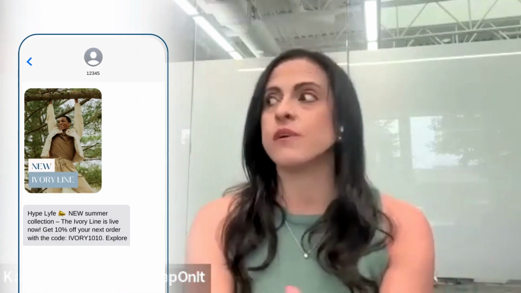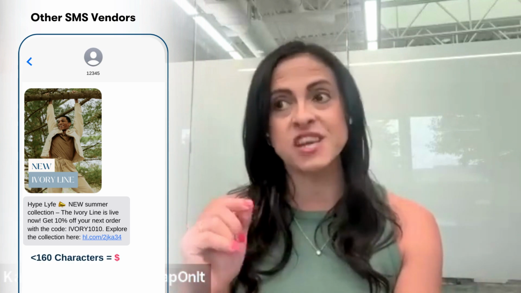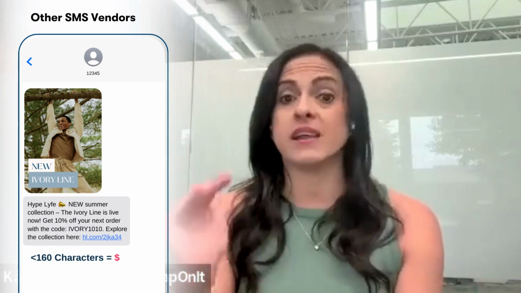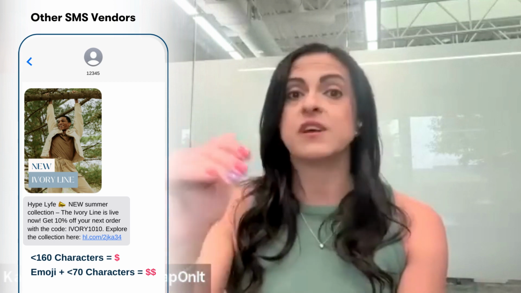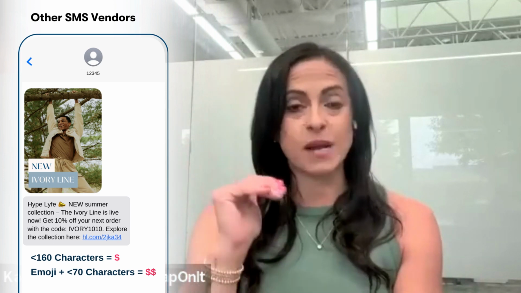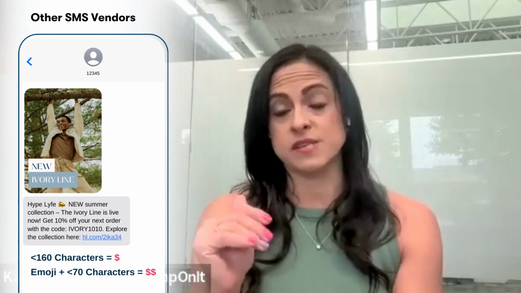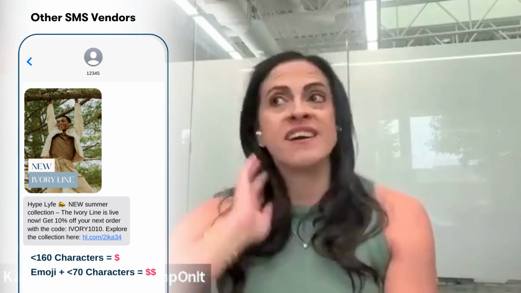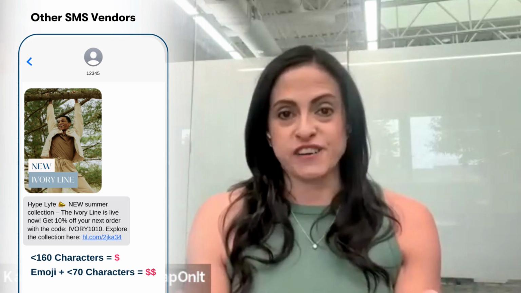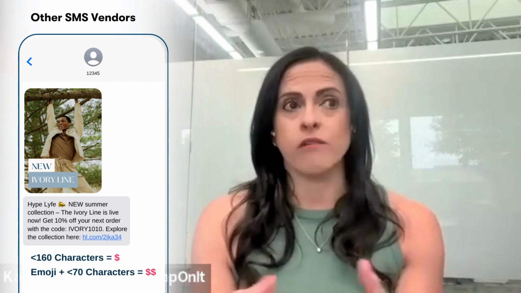On the other hand, with an MMS, we've heard that there are some vendors who are doing things the same way. So if you go over 160 characters in your MMS message, you're going to get charged more. If you add an emoji and you go over that 70 characters, you're going to be charged more for the additional segments that they need in order to send the message. Well, that is not a restriction due to carriers. That is a restriction on a vendor or vendors.